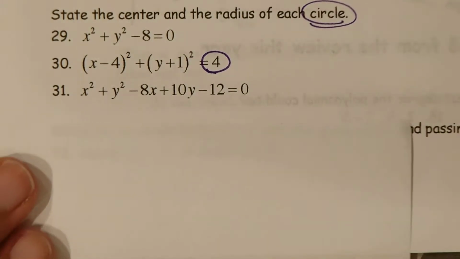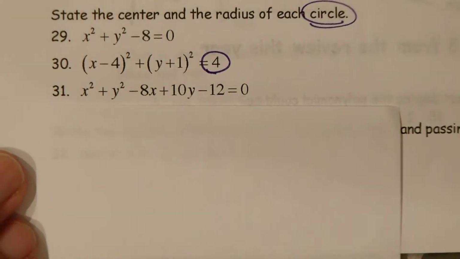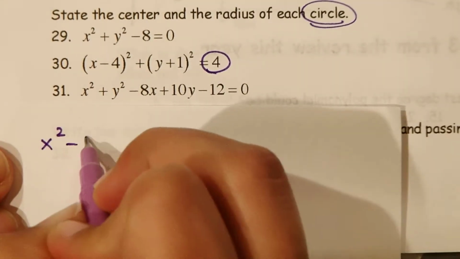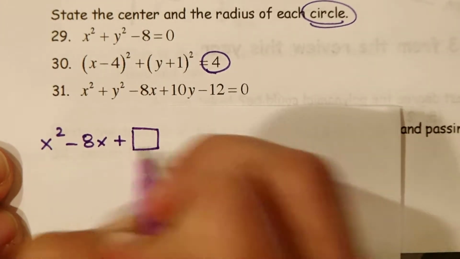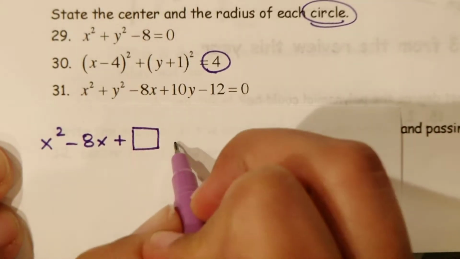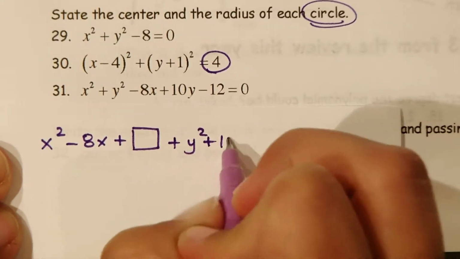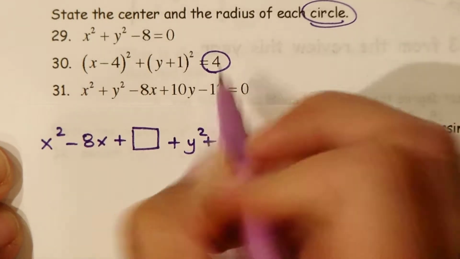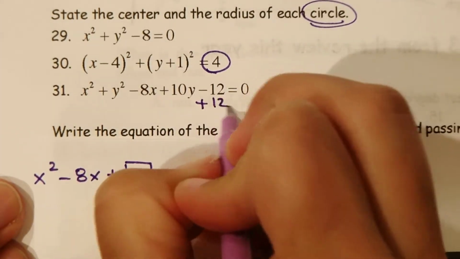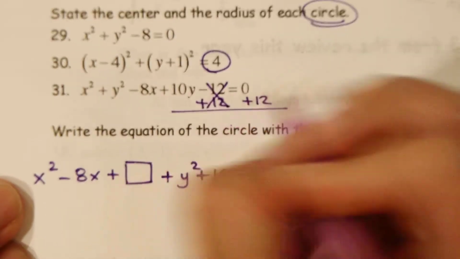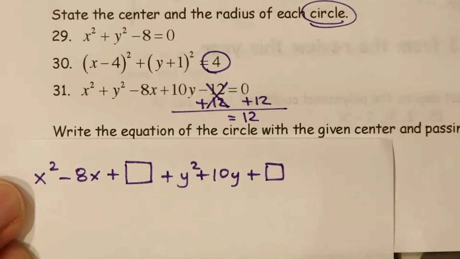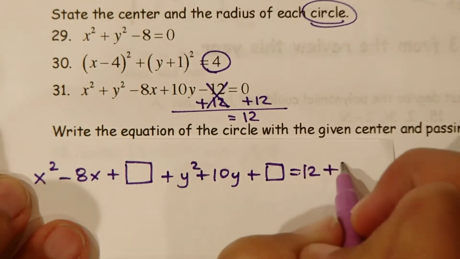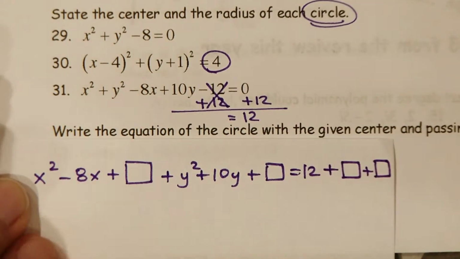Number 31, we're going to have to complete the square on this one, so let's group the x's together. So we have x squared minus 8x plus, I'm going to leave a blank, and then plus y squared plus 10y plus blank, and then I'm going to move this 12 over. I'm going to actually do that first. I'm going to show that right here. Plus 12, so it's gone from here now, and now it's on the other side of the equal sign. So this is going to equal 12, and then plus these two numbers that we're adding on the other side.